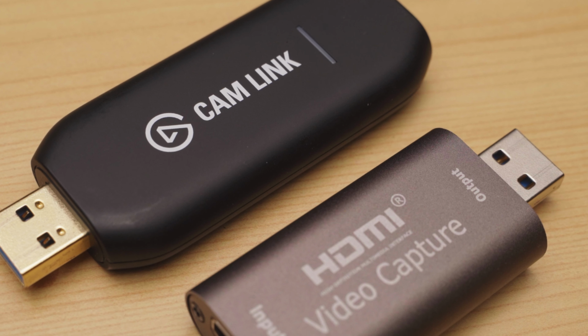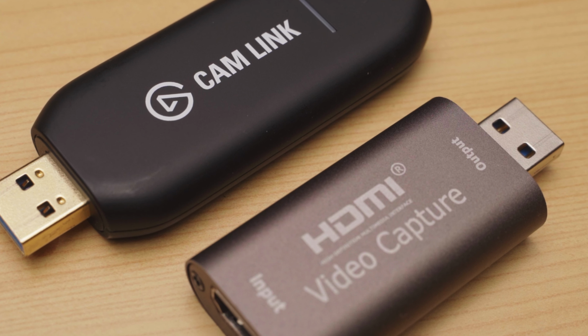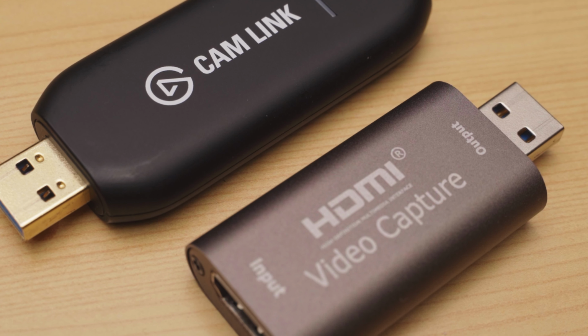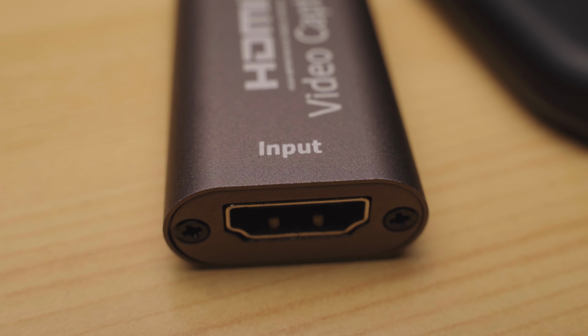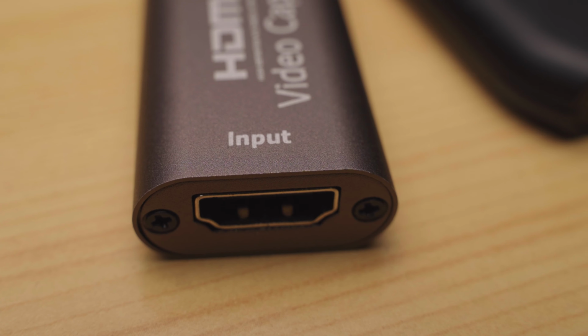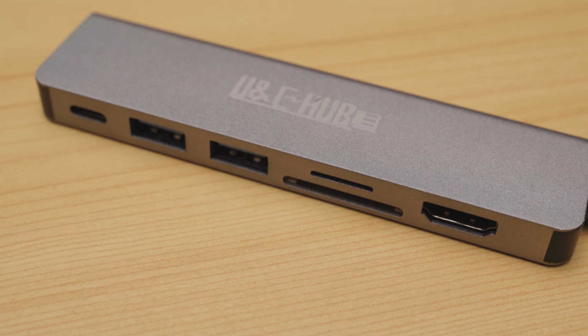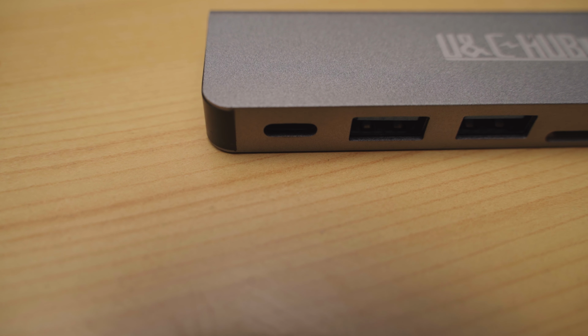The reason being is that the Elgato Cam Link 4K tries to send a 4K signal which neither the phone nor the CameraFi Live app can handle. We've tested this, it just doesn't work. So we will be using this cheap €15 capture card that sends a 1080p signal up to 30 frames per second. The next important thing is the USB hub. This USB hub has a USB-C connector to connect it to our phone, but also has a USB-C input for power. We need this to power the capture card and our phone, otherwise the signal will not be encoded.